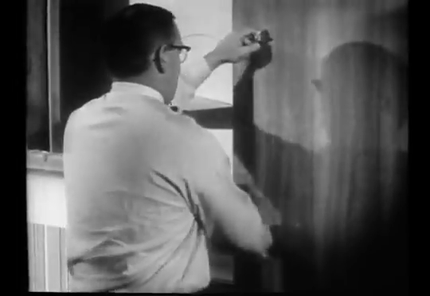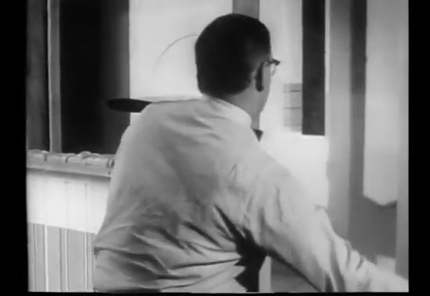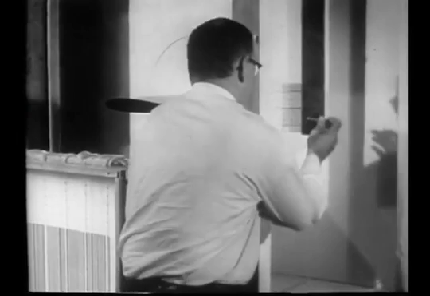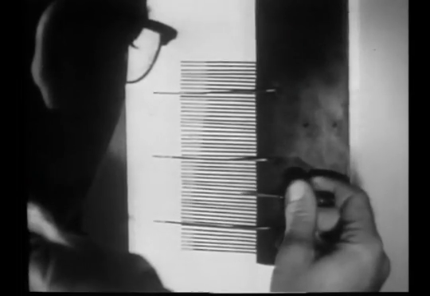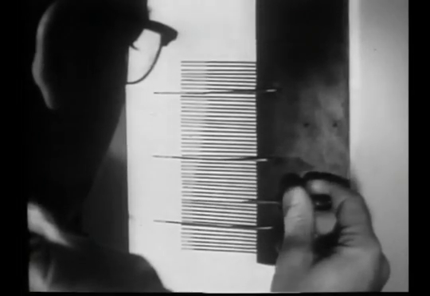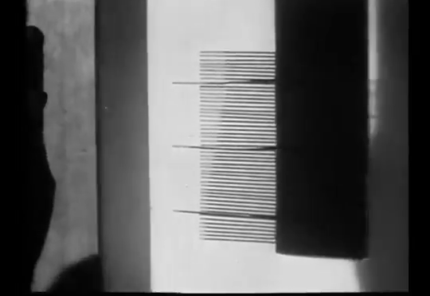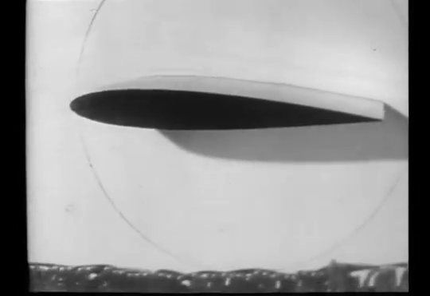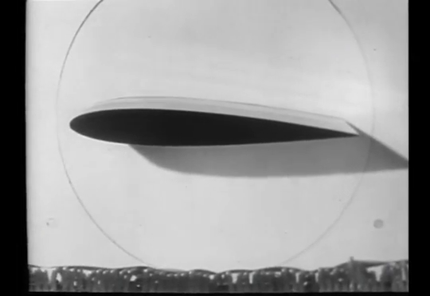We can verify this by measuring the loss of momentum in the wake of the airfoil, using an array of total head tubes. The tubes are located far enough behind the profile so that the static pressure in the wake is nearly the same as that in the main flow field.